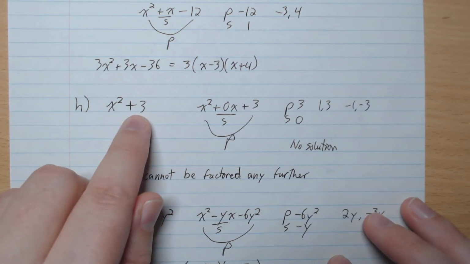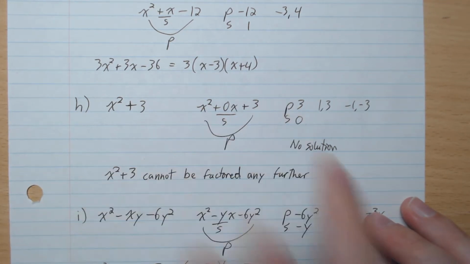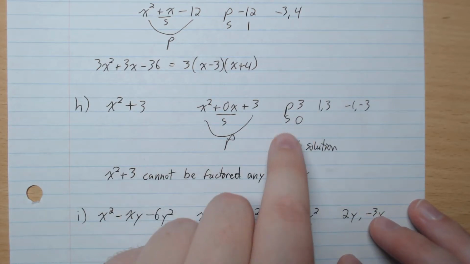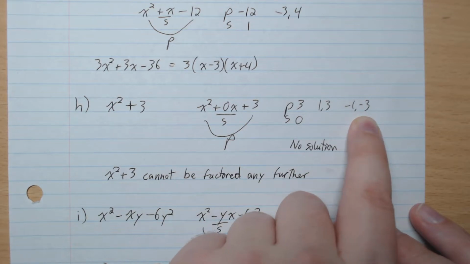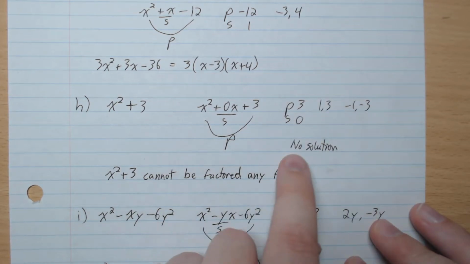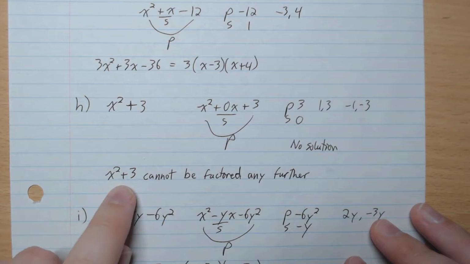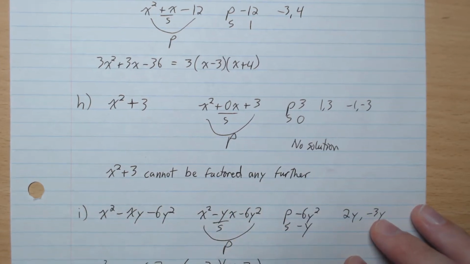H, x squared plus 3. So product of 3, sum of 0. And 3 is prime, so you can only go 1 times 3 or negative 1 times negative 3, like that. None of them add up to 0, so we have no solution. So x squared plus 3 cannot be factored any further.